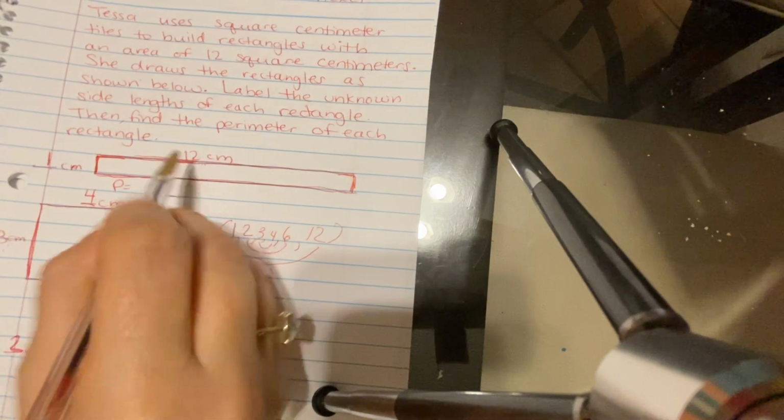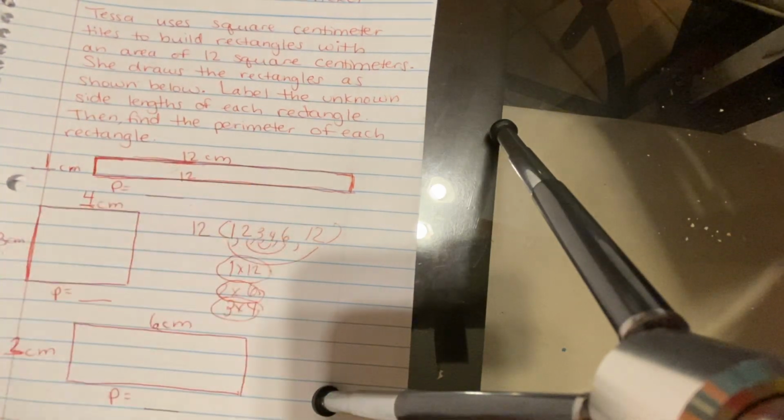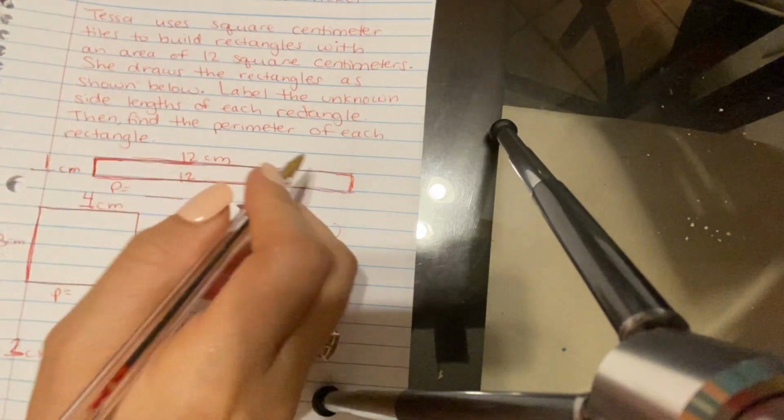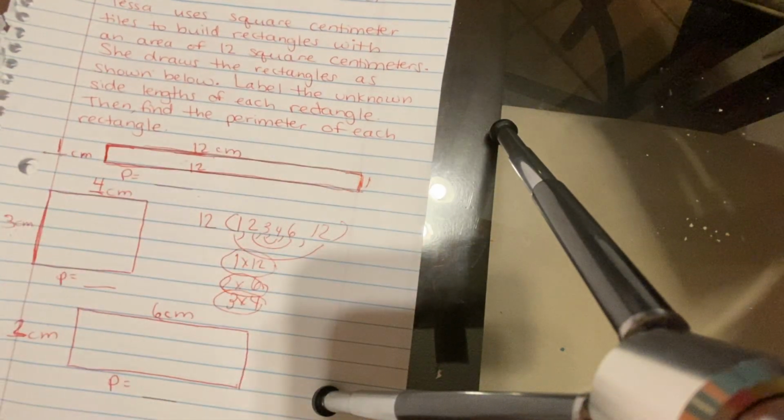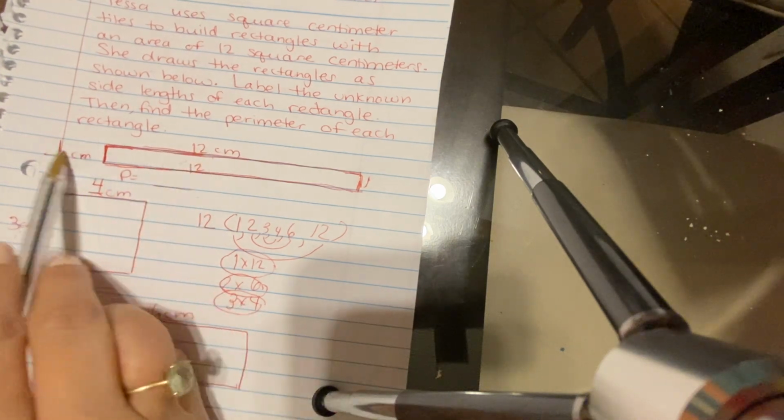So if I know that this is 12, I know that this is 12. If I know this side is 1, I know this side is 1. And y'all feel free, kids, to respond like you would normally do in class. Don't just sit there in silence. Be actively participating. All right, so I have 12, 12, 1, and 1.